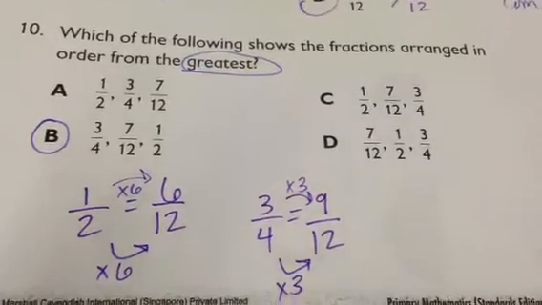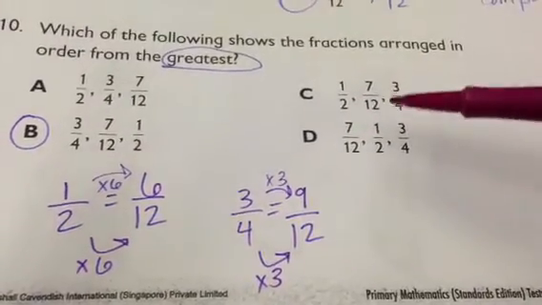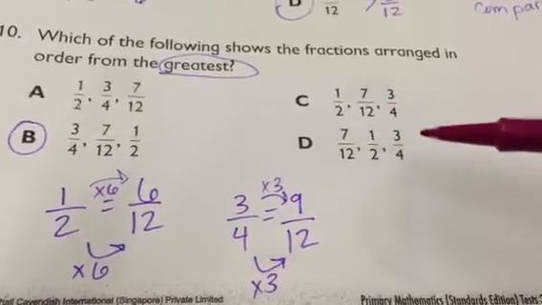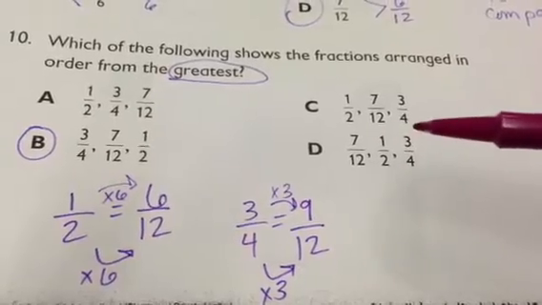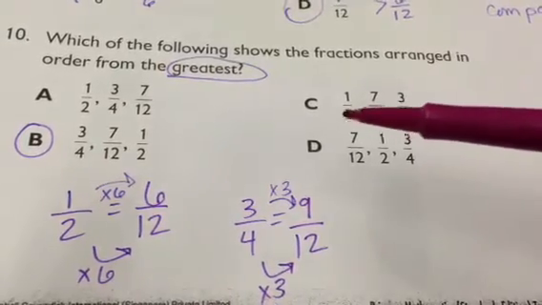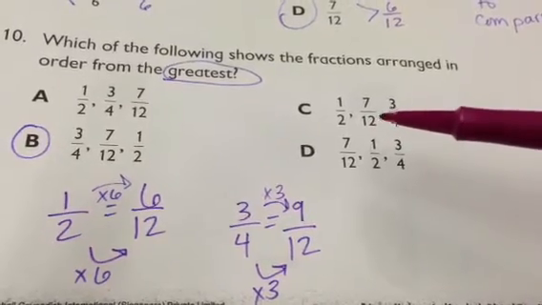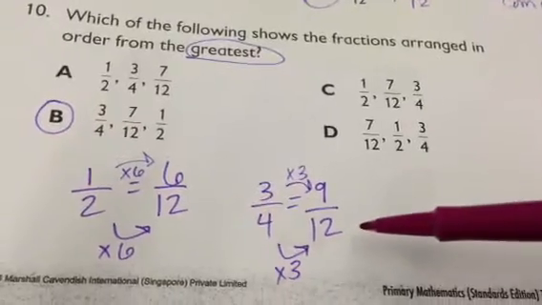So when I'm looking at the fractions, I have 1/2, 7/12, and 3/4. So I look at the denominators to see what they have in common. How are they related? Well, I can tell they're all even, but I'm going to see that I could make all of them have a denominator of 12. So I'm going to go ahead and do that. Since I have all the same three fractions, I can just do it once at the bottom.